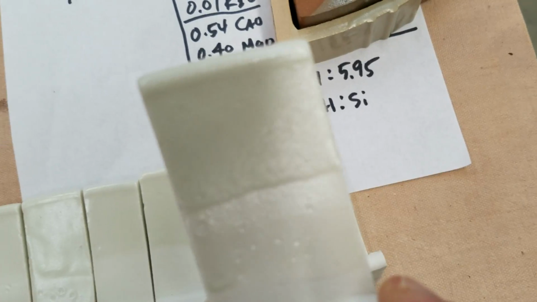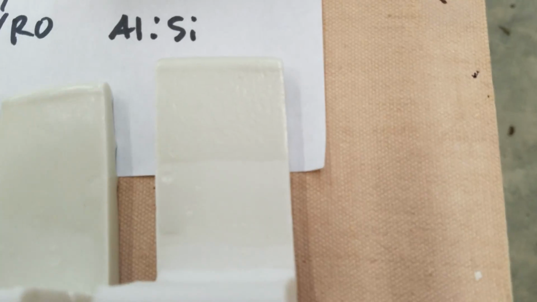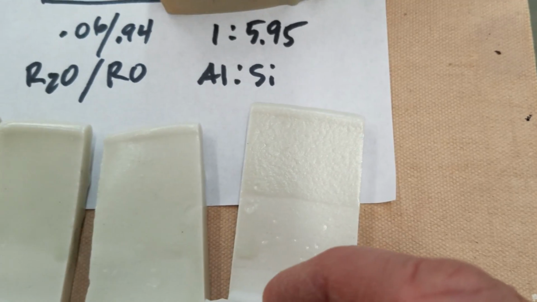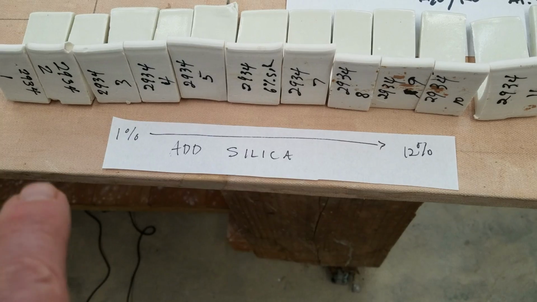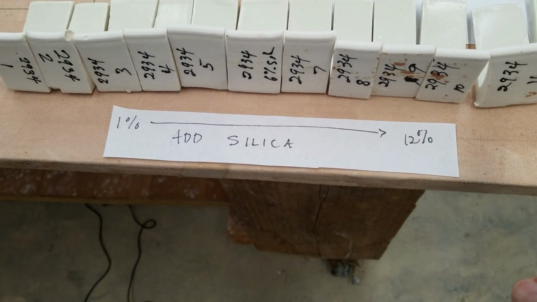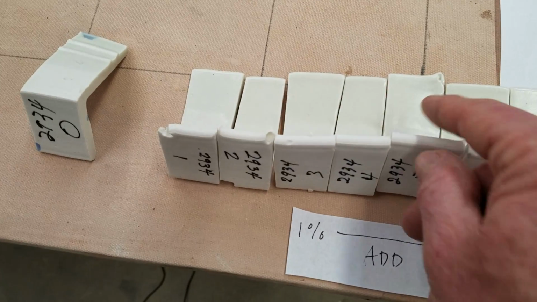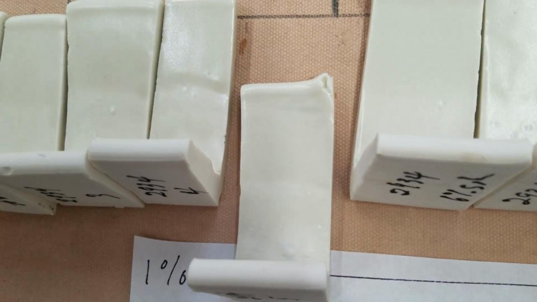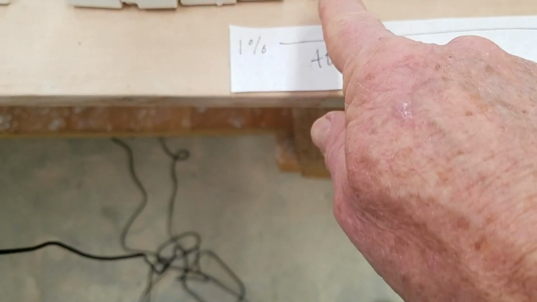So I think you can see that. Let's see if I can do it this way. See how it's pebbled? So that's probably too much silica. What I did was I added silica 1% to 12. And so now what I may decide, hey, I like the matte, but I'd really like it to be satiny matte. So maybe this is the spot that I like. And maybe that's, now I'm going to retotal my recipe with 5% silica in there.